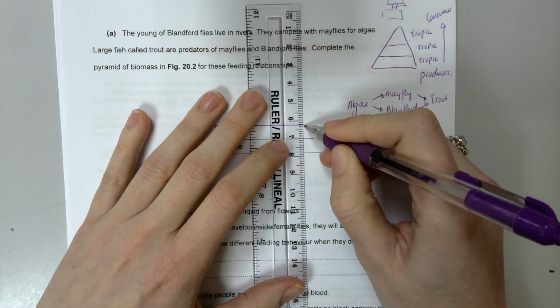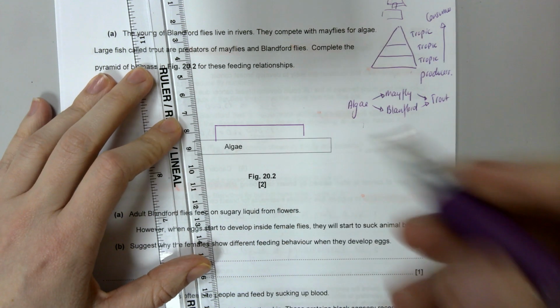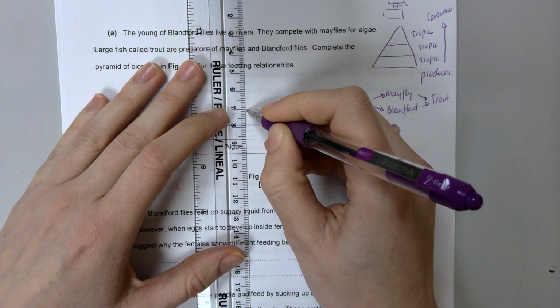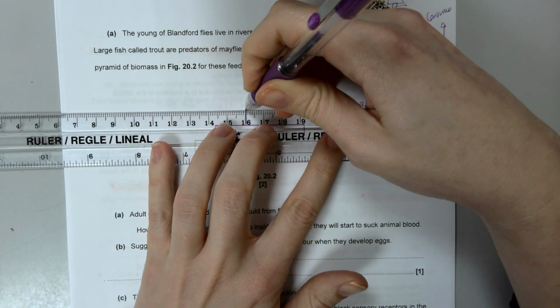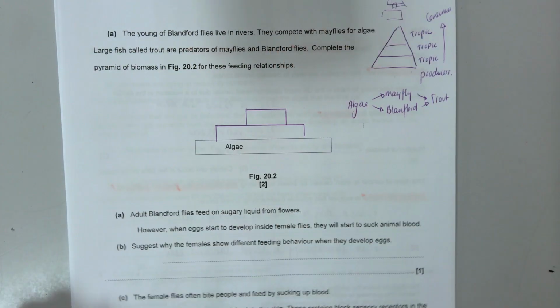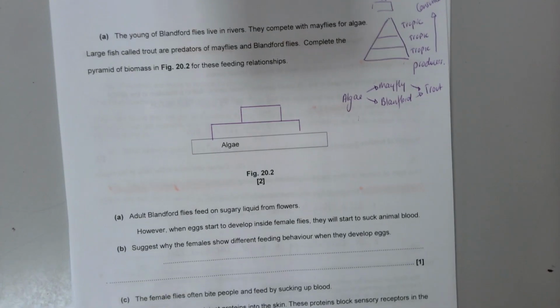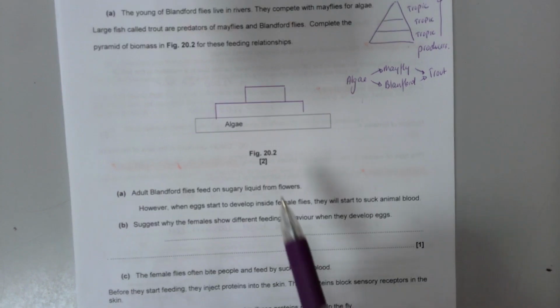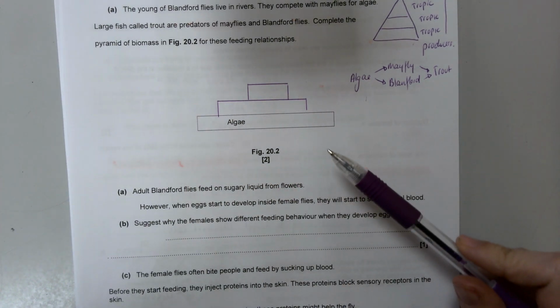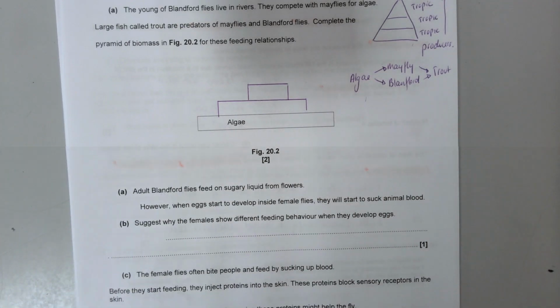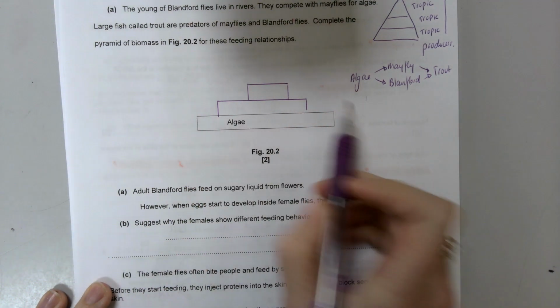1 bar like that. Okay, so I'm getting smaller because remember your biomass gets lost during each transmission of biomass, okay, because each trophic level is going to use some of the biomass, and then some of it will be lost in processes like digestion. So algae, so that's my pyramid.